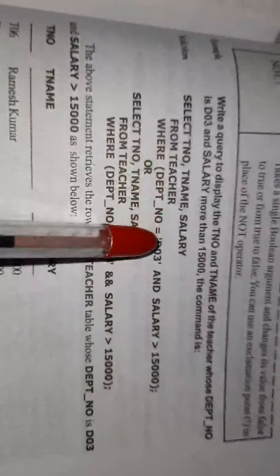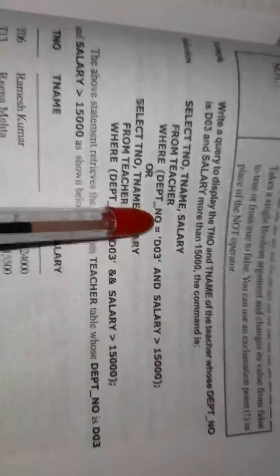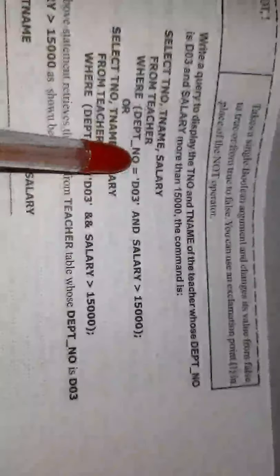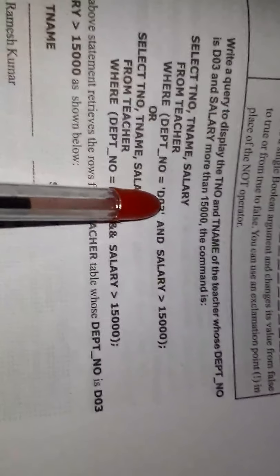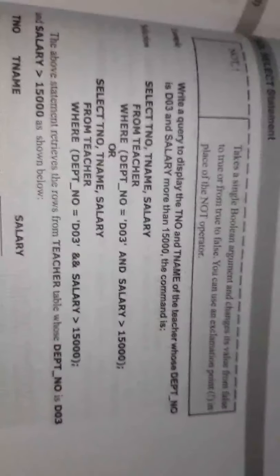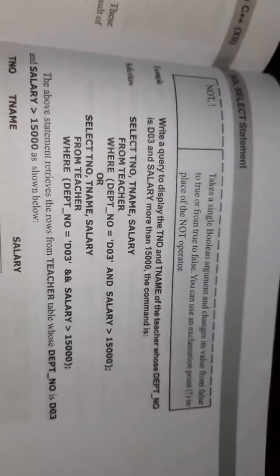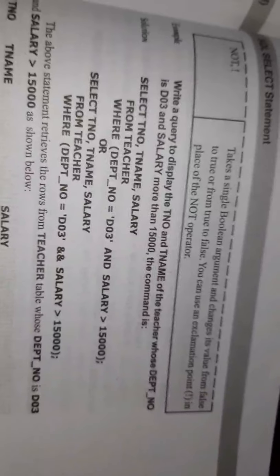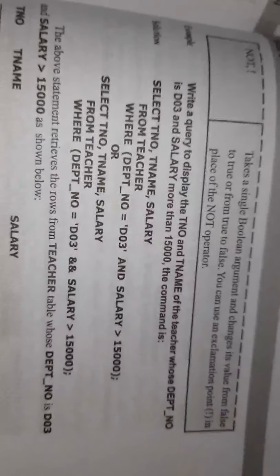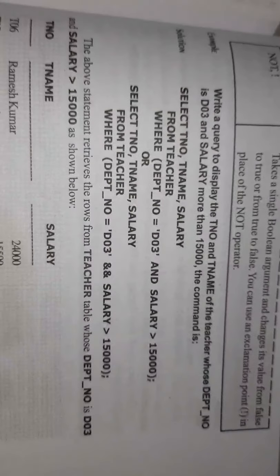So here also the where clause will test these two conditions to check whether they are true or false. If from the department number there is a department D03, and from the salary column there is a salary more than 15,000, then if both the conditions are true, it will display the teacher number, teacher name and salary. Okay, so like this it will display.